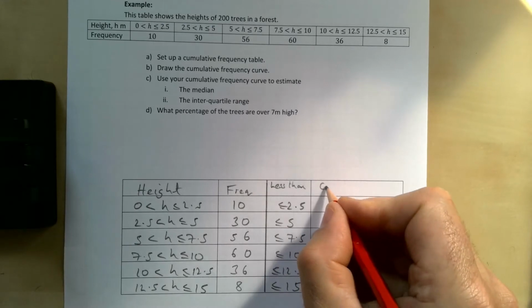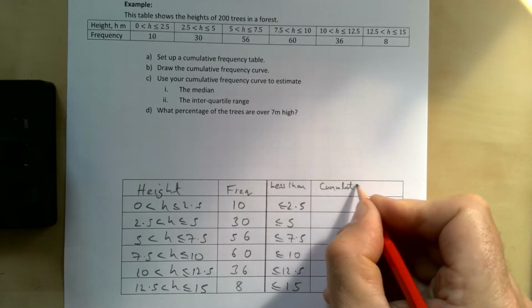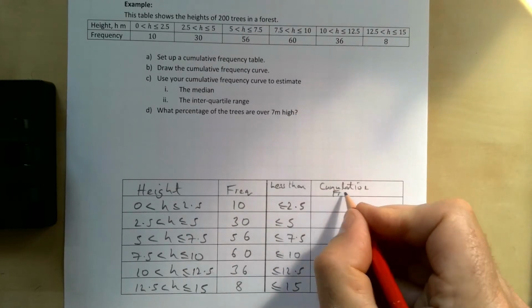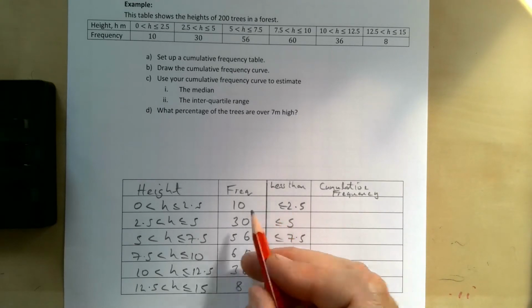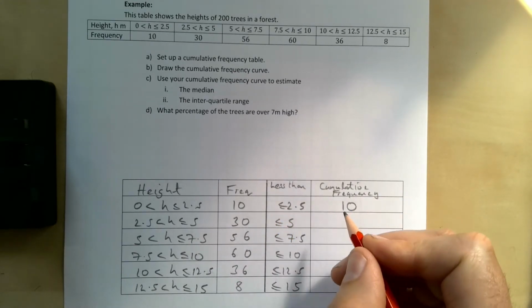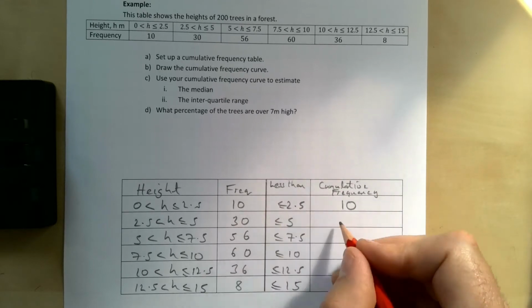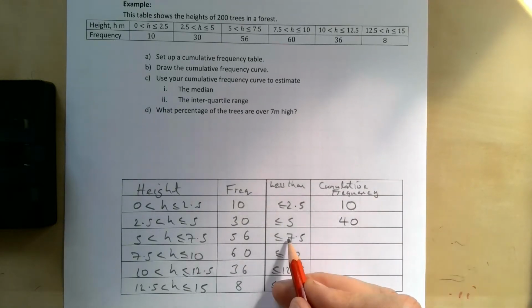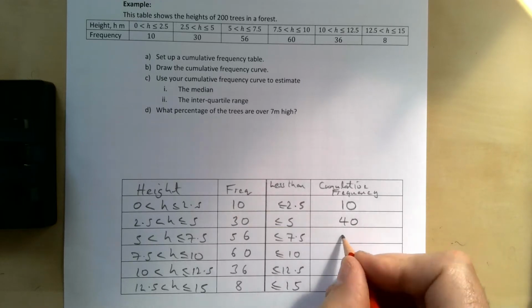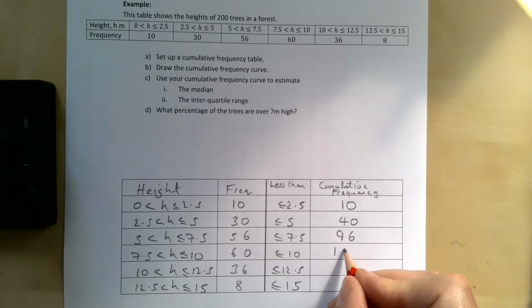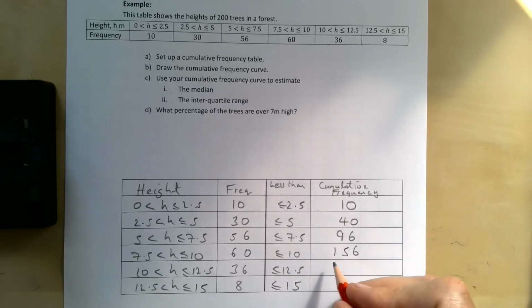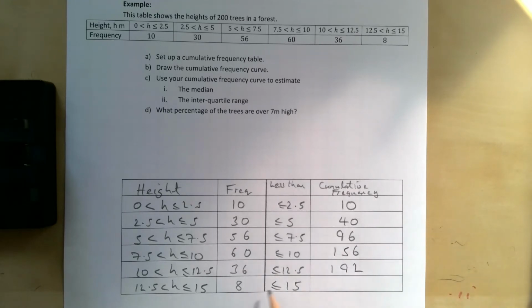And here then we're going to set up our cumulative frequency. So cumulative frequency, and we add these up as we go. How many are less than or equal to 2.5 is of course 10. How many are less than or equal to 5? It's going to be this one plus this one, so it's going to be 40. Less than 7.5, 56 plus 30 plus 10, 96. Adding 60 to this column is going to be 156. This is going to take us to 192, and this then reassuringly takes us up to 200 because it says there were 200 trees in the forest. So that's where we are.